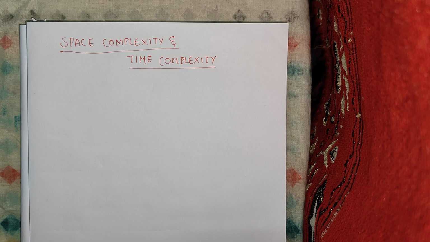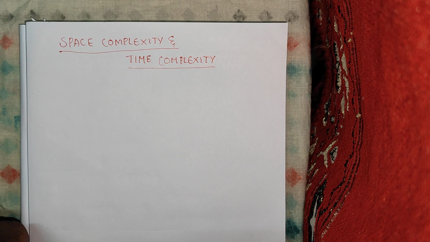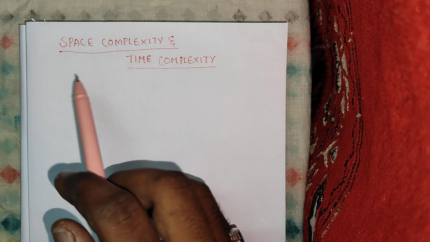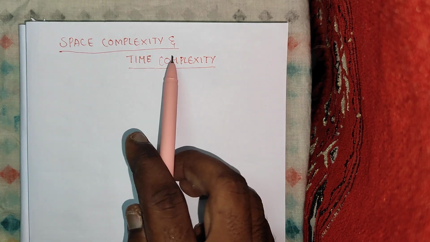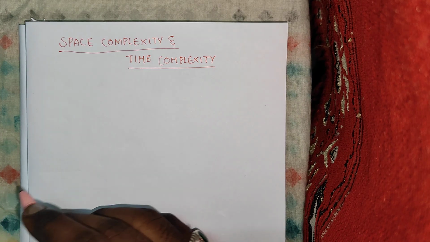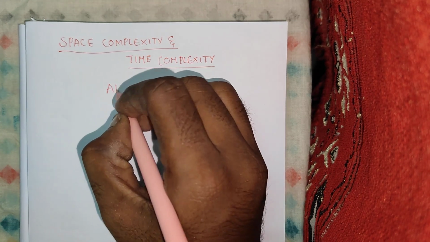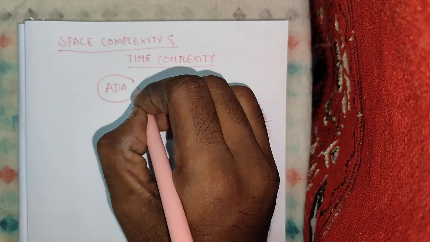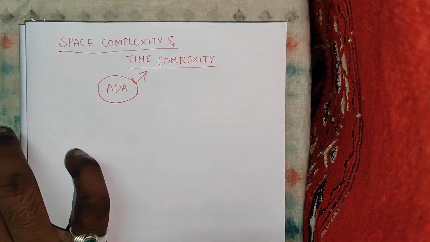In the previous video, we learned about what is an algorithm, what is algorithm analysis, characteristics of an algorithm, and why algorithm analysis is important. Today we are going to understand the heart of algorithm analysis, that is nothing but space complexity and time complexity. This is one of the most important topics in the entire ADA syllabus.